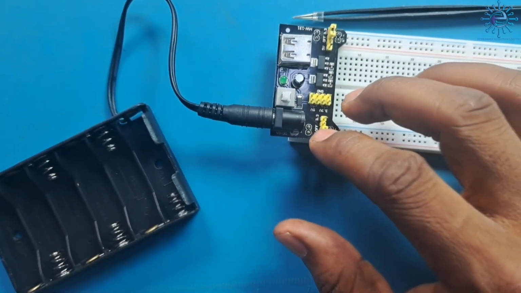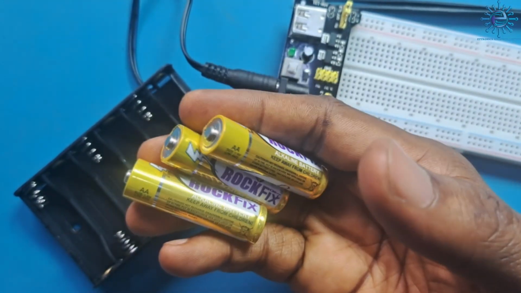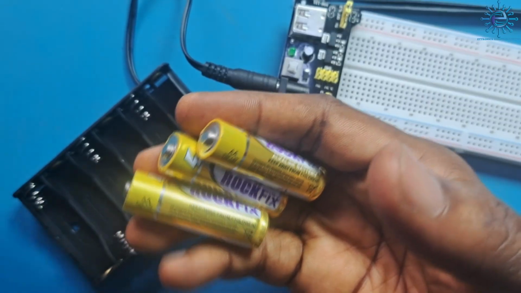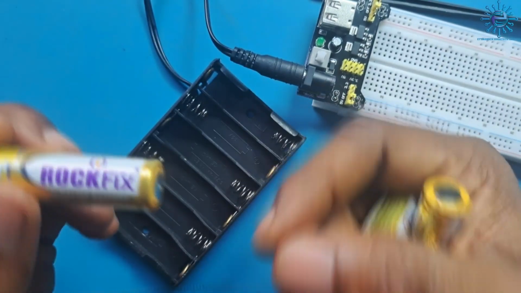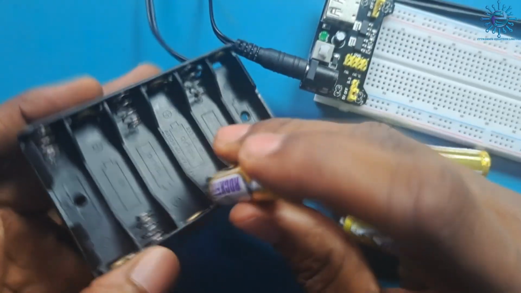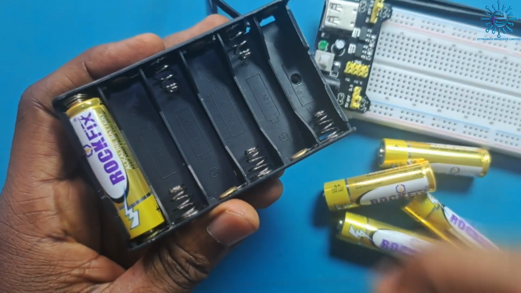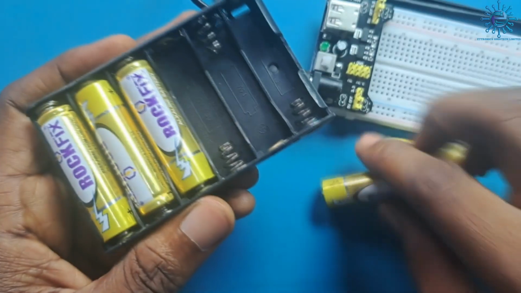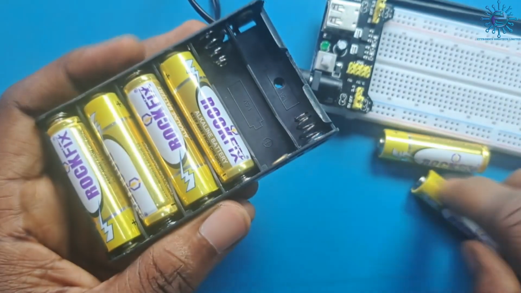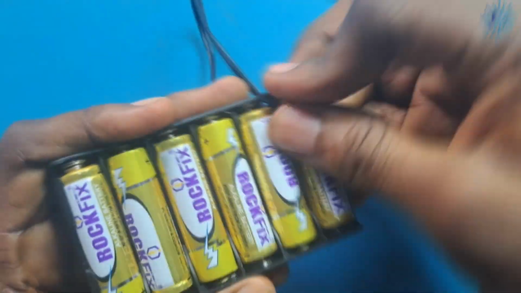And these are the batteries we are going to use. By the way, the Ettronics Hightech Arduino Kit does not come with batteries due to safety reasons. So I will connect these batteries to the battery holder. The first one, the second one, the third one, the fourth one, the fifth one, and the sixth one.